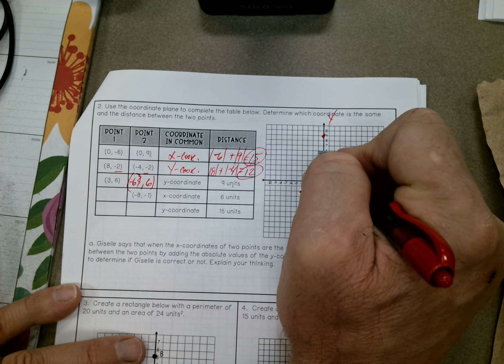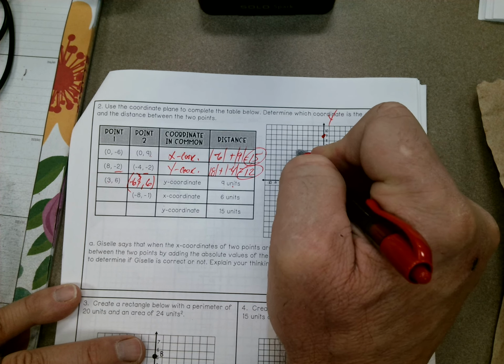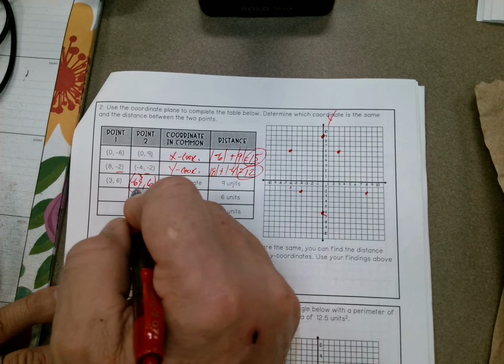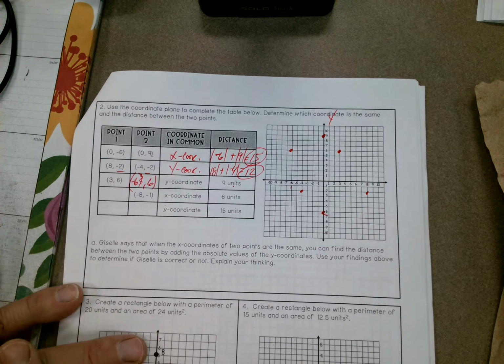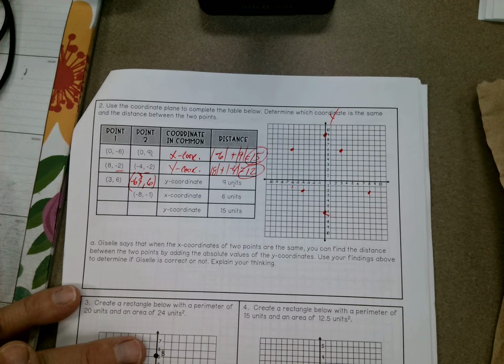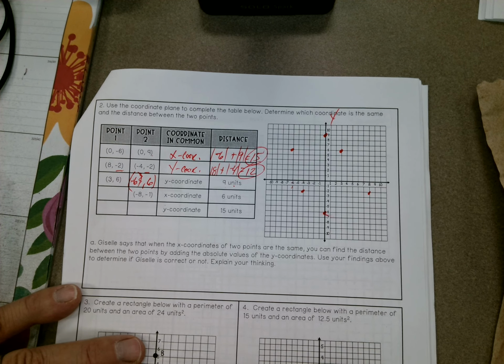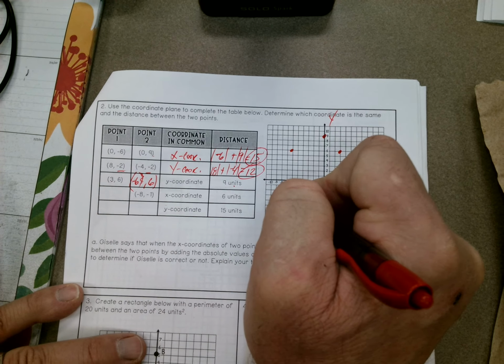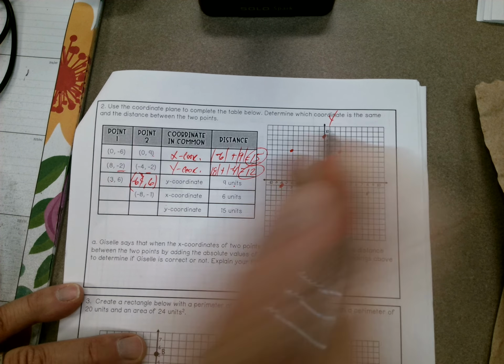1, 2, 3, 4, 5, 6, 7, 8, 9. And there it is. So this ordered pair is (-6, 6). Okay, it can be a little bit confusing, so for now, double check with your counting. The next one is (-8, -1), which is right there.